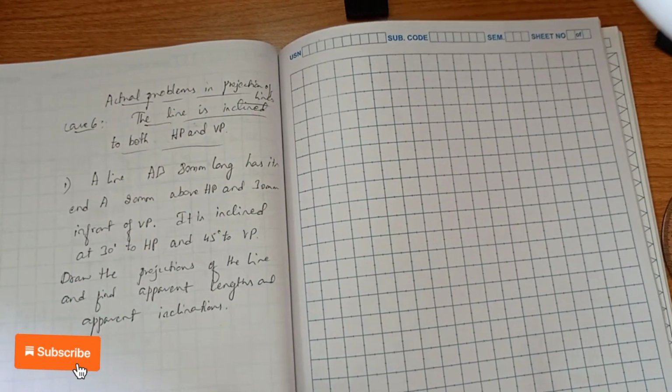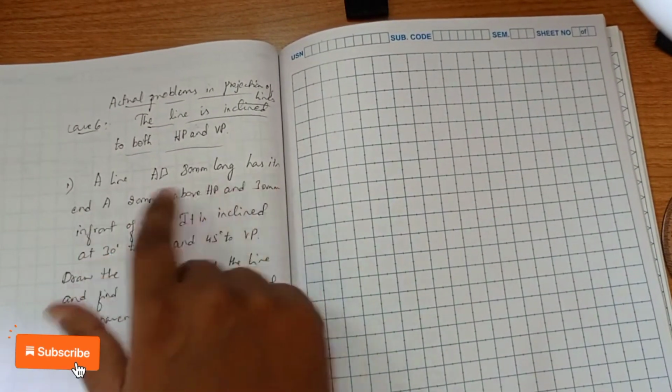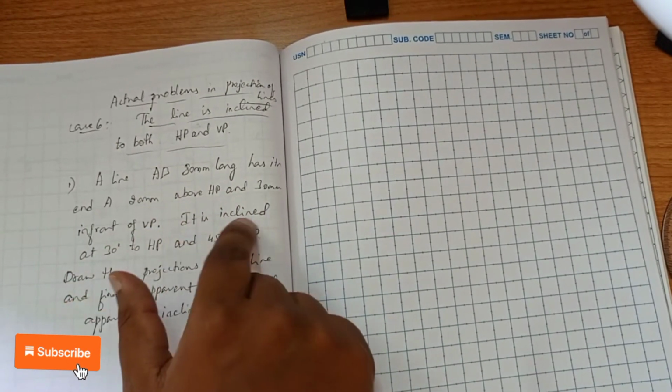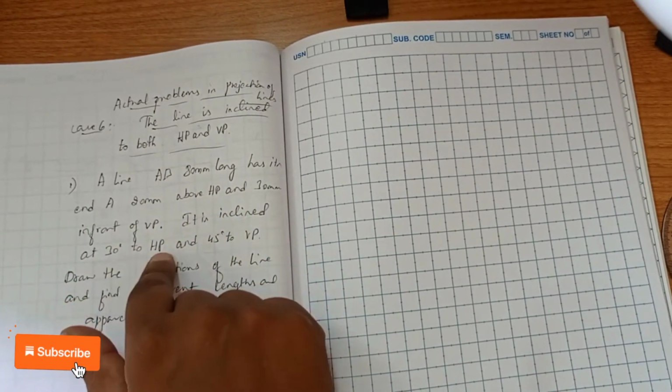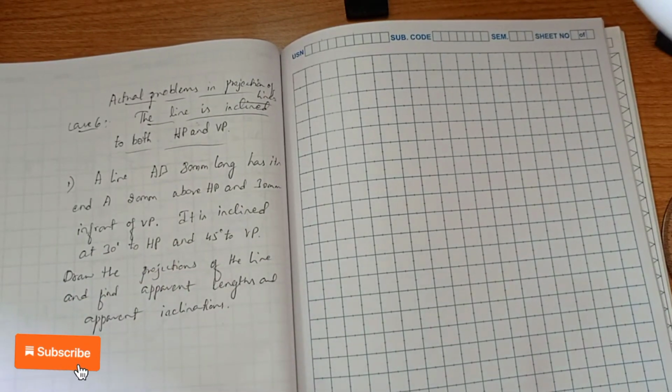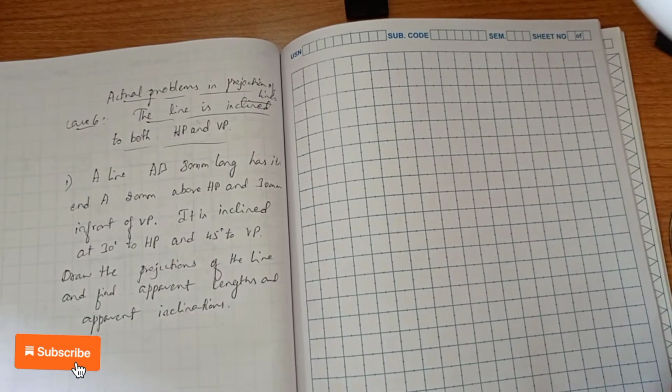So you can see here the line AB 80 mm long has its end A 20 mm above HP and 30 mm in front of VP. It is inclined at 30 degree to HP and 45 degree to VP. Okay, so first I'm going to draw an XY line here.